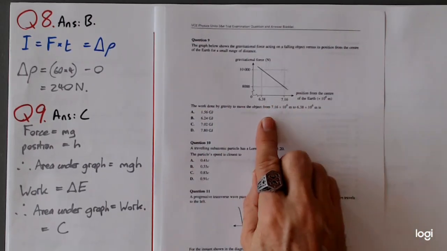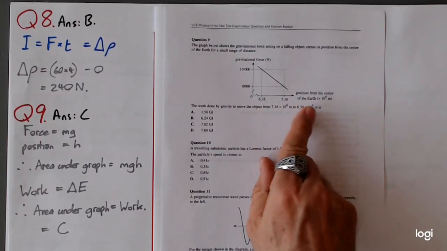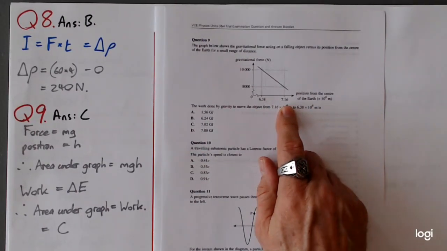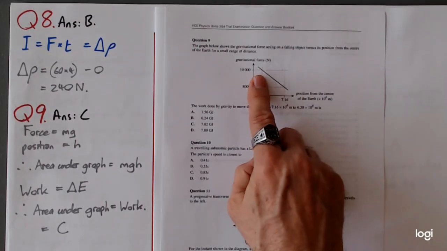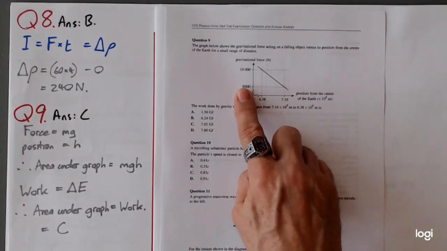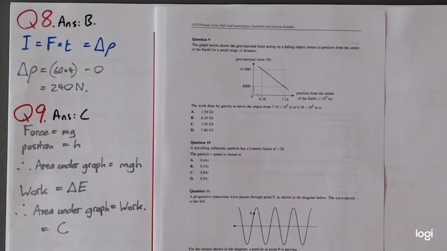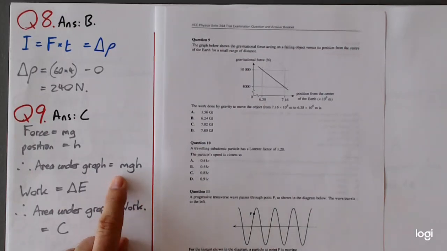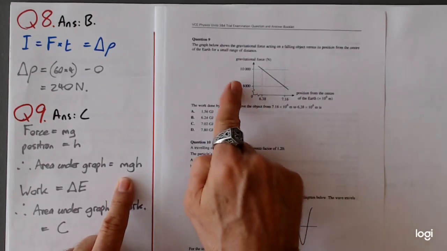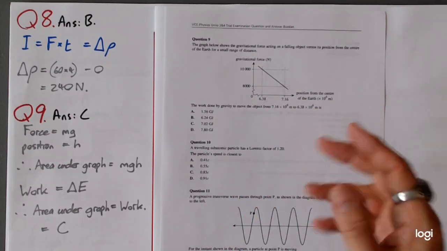Now, this thing is changing its height. Right? Its position from the center of the Earth is going from 6.38 million meters, which is 6.38 thousand kilometers, to 7.16 thousand kilometers. It's going higher. Right? And the gravitational force is getting a little bit lower as it does that. So that is H, and that is mg, gravitational force. So if you multiply those two together, you get mgh, which is the formula for gravitational potential energy. Okay, so whenever you can multiply the vertical and the horizontal quantities on a graph, get the area under the graph.